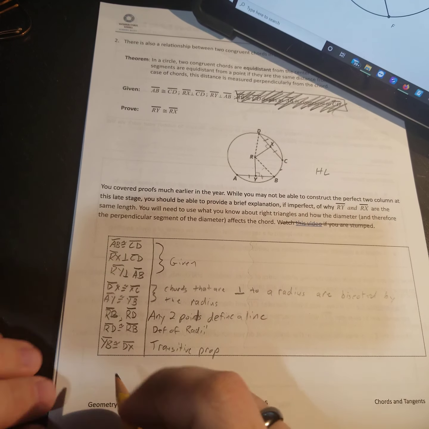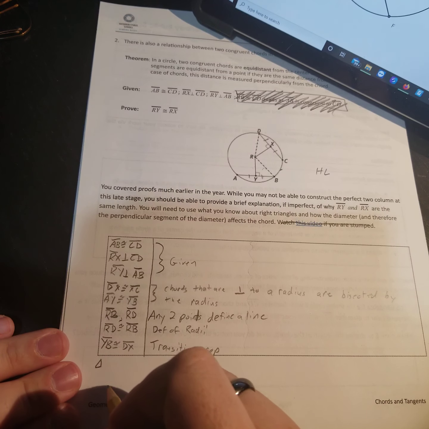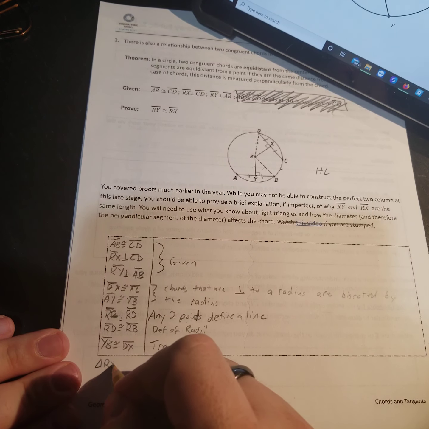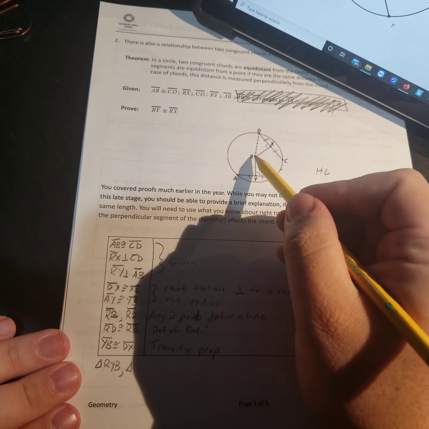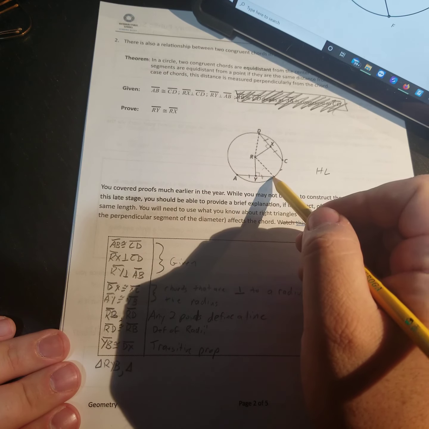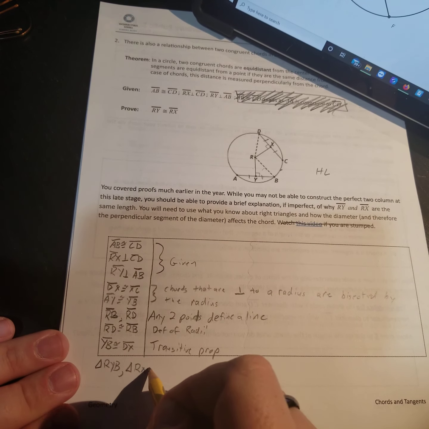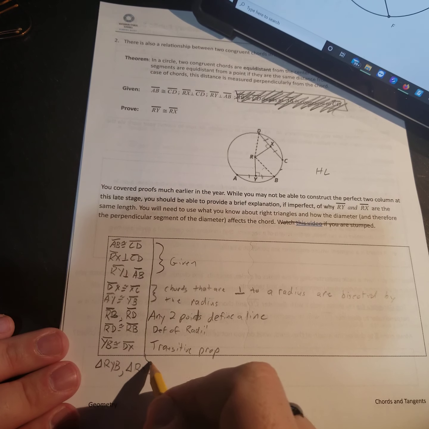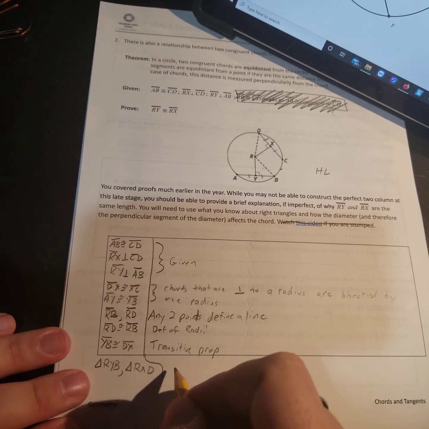Now we can say that these triangles exist. Triangle RYB and triangle, now I want to do it in the same order, so RXD, triangle RXD. Those exist. Three non-collinear connected line segments make a triangle.